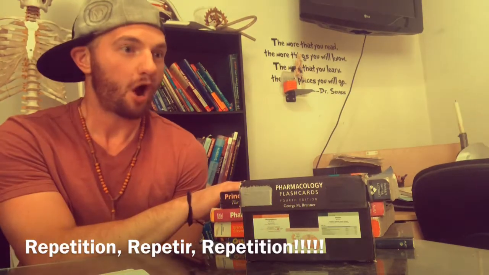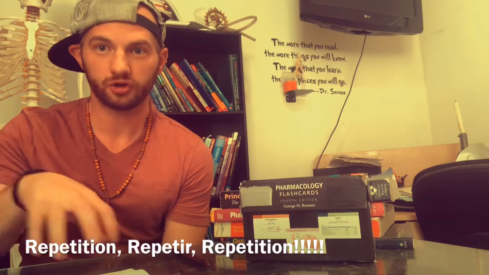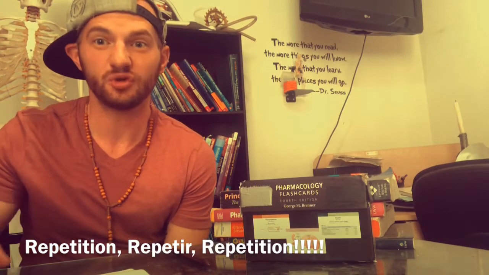What I like to tell medical students is, use multiple sources, and constantly repeat. This is very similar to microbiology. You can't just say, okay, this is Staph aureus, I've seen it once. No, you've got to see it multiple times, because every time you see it, something new is going to stick that's going to help you increase your board score.